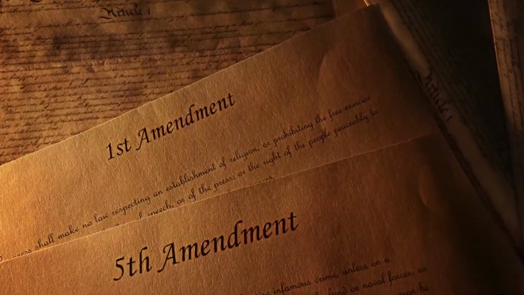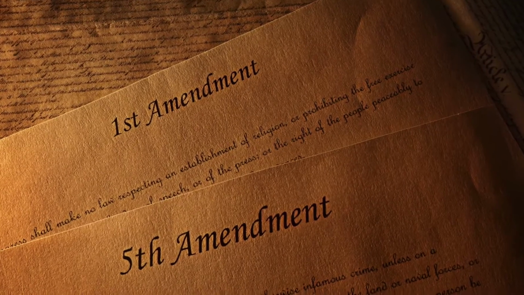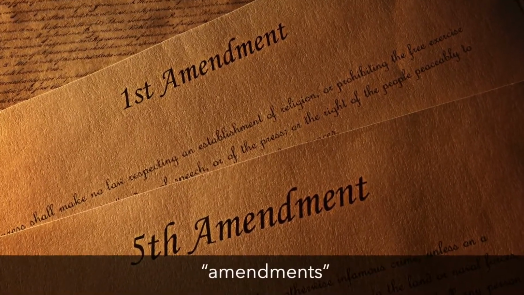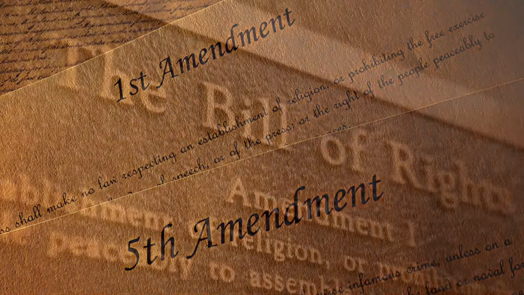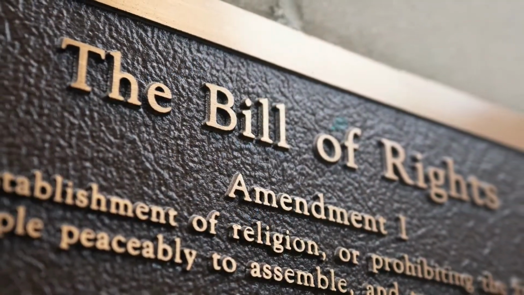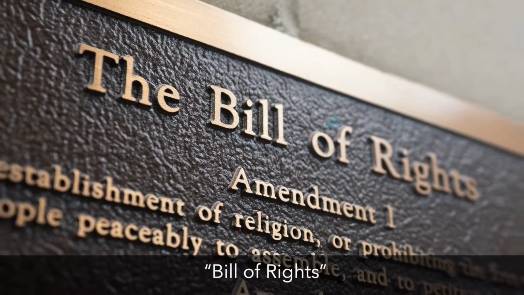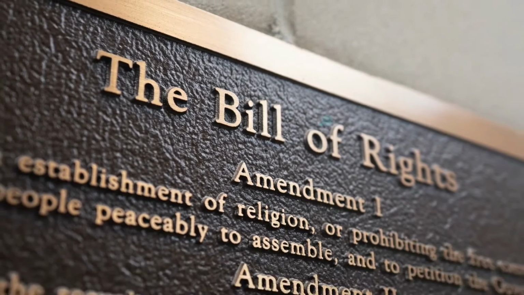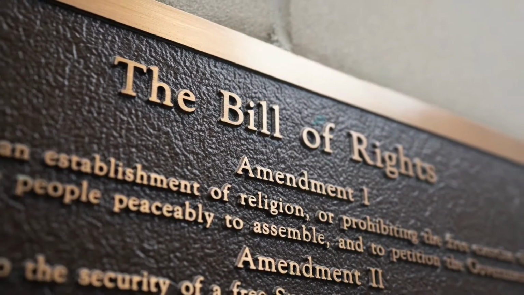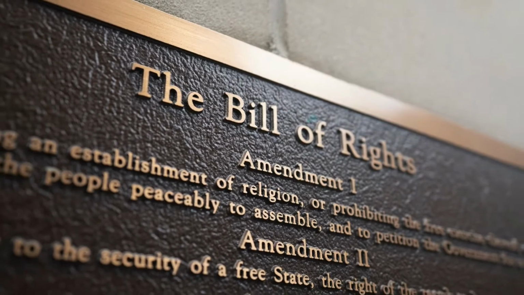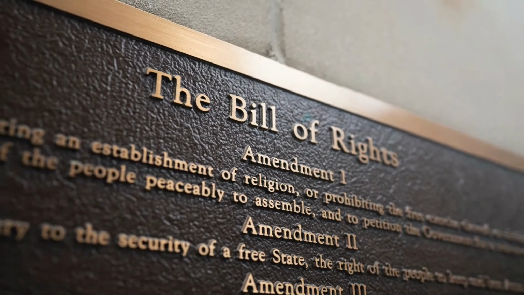The Constitution also includes changes and additions called amendments. The first 10 amendments are called the Bill of Rights. The Bill of Rights established the individual rights and liberties of all Americans.